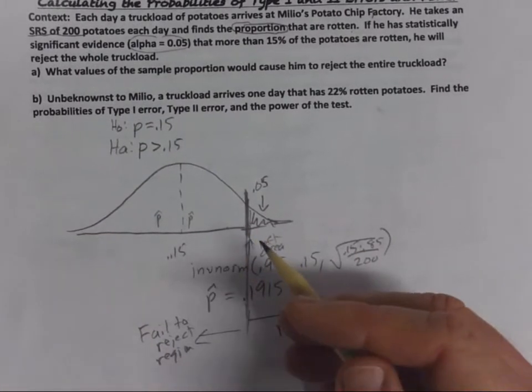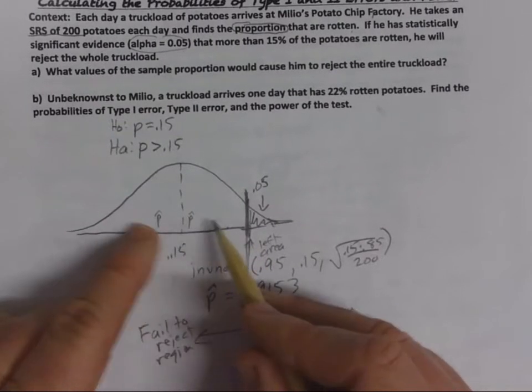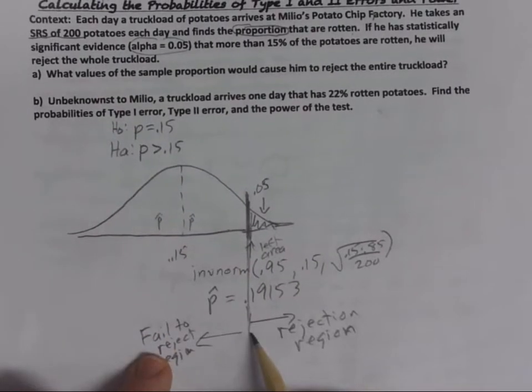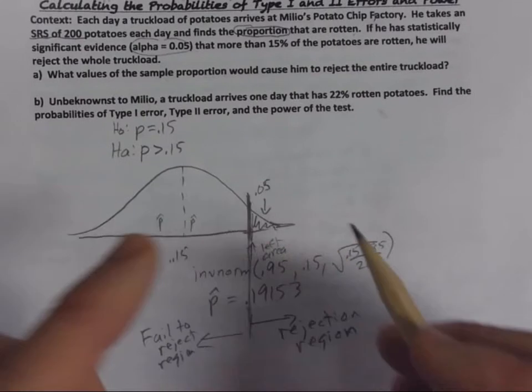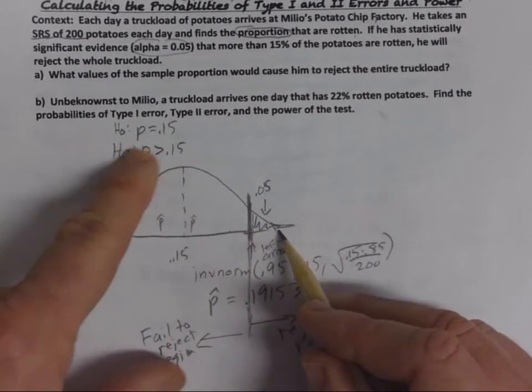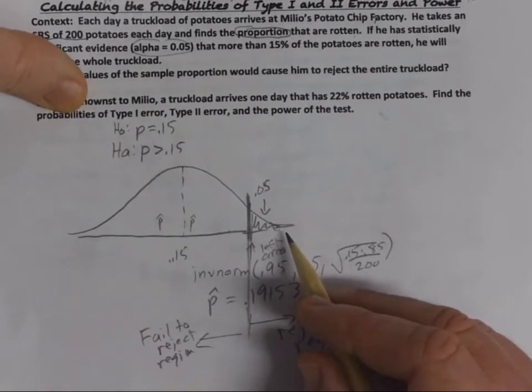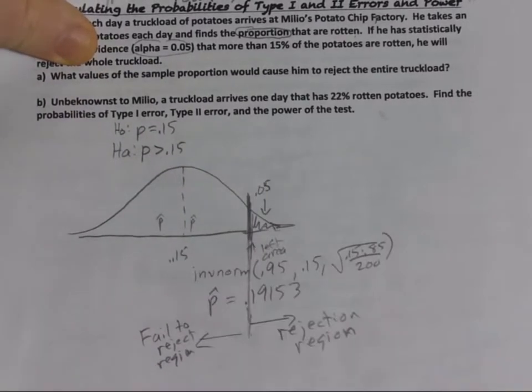I'd say, well, in my sample I got 18% rotten potatoes, but 15% is still plausible. It's in my fail to reject region. But if I get 21%, let's say, that would cause me to reject the 15% claim because it's too high. It's not plausible that it's due to sampling variability at this level.